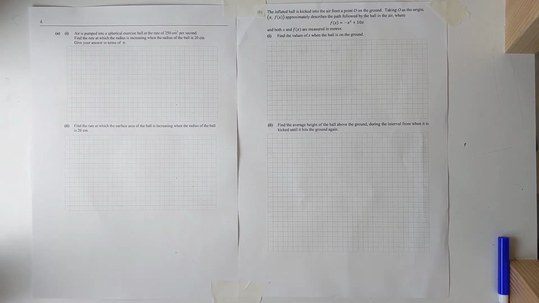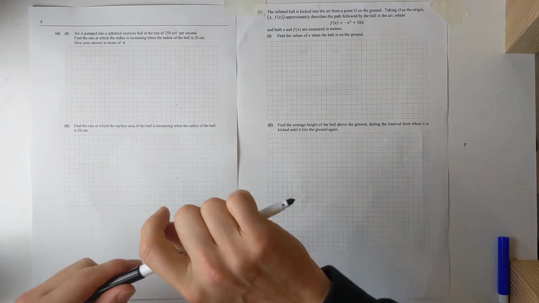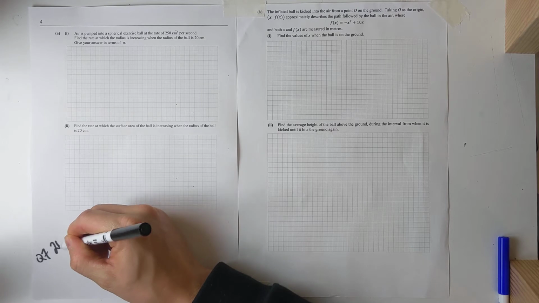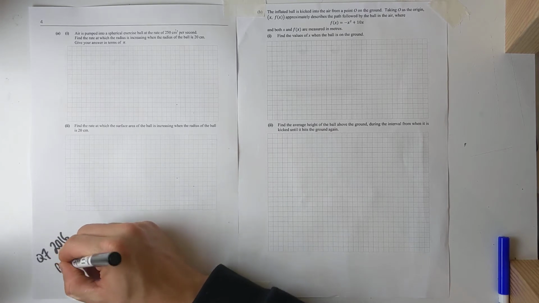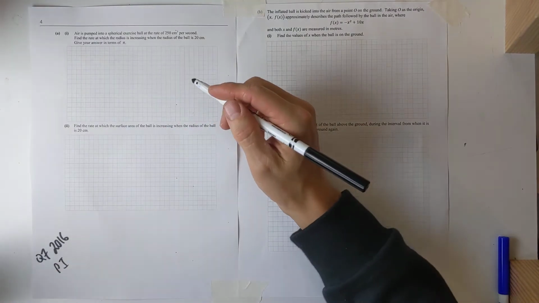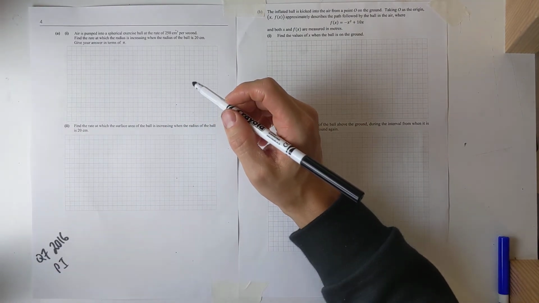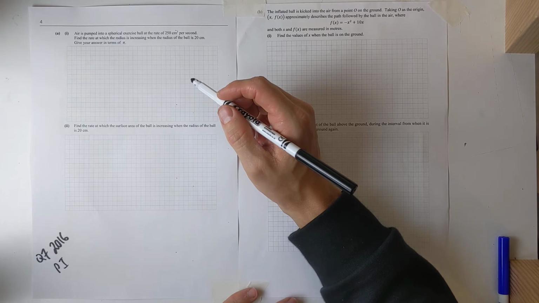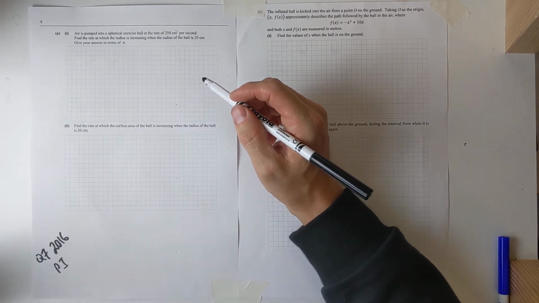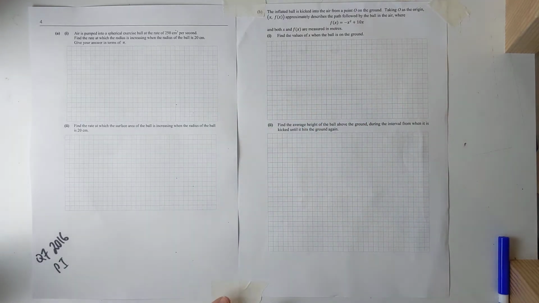So this question 4 was originally question 7 in the 2016 paper 1. Air is pumped into a spherical exercise ball at the rate of 250 centimeters cubed per second. Find the rate at which the radius is increasing when the radius of the ball is 20 centimeters. Give your answer in terms of pi.